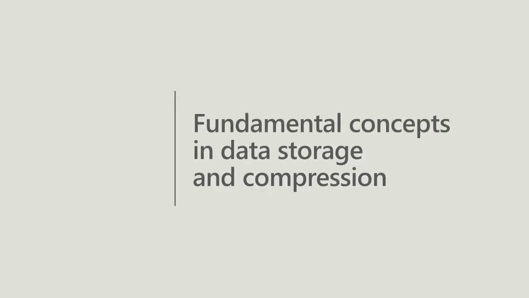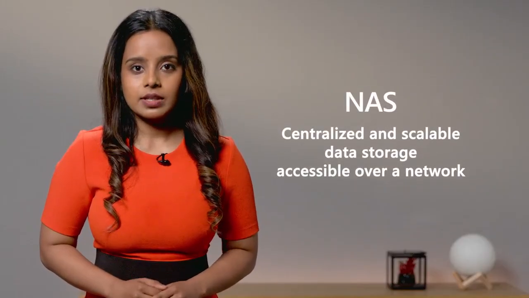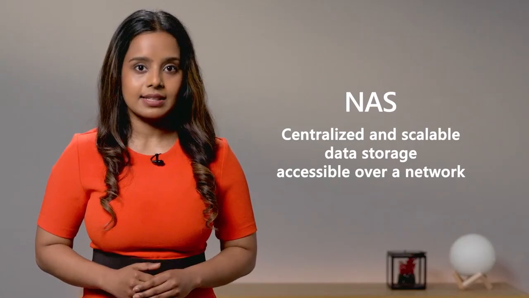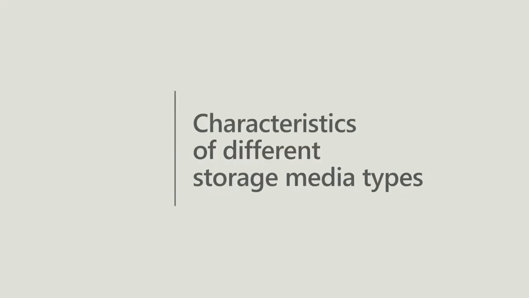In Lesson 1, you were introduced to fundamental concepts in data storage and compression. You started by learning about data storage technologies, from traditional hard drives and solid-state drives to newer forms of storage like cloud and network-attached storage or NAS solutions. You then specifically focused on NAS and how it provides centralized, scalable data storage accessible over a network. You expanded your knowledge of the characteristics of different storage media types.